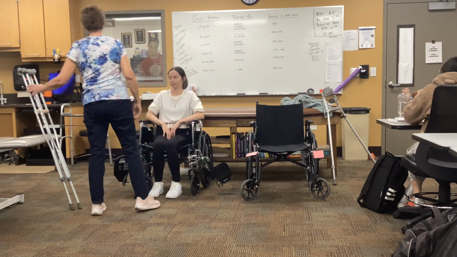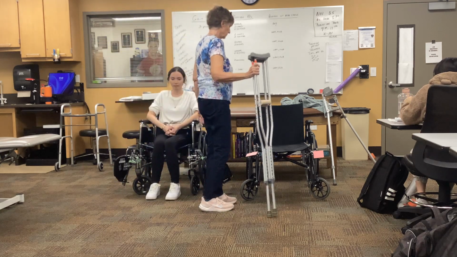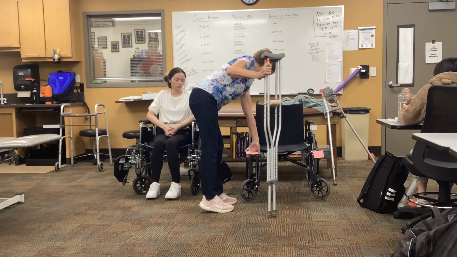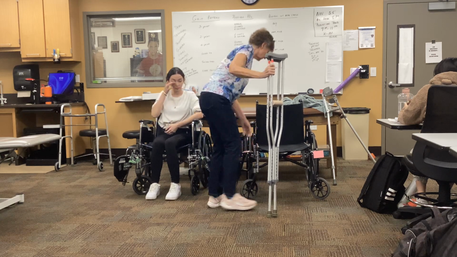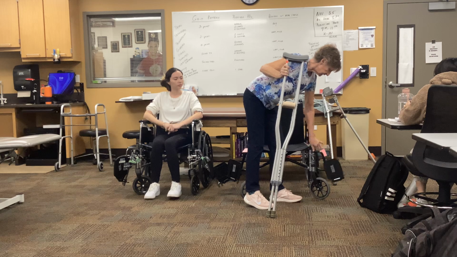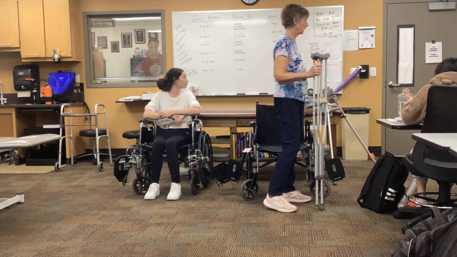All right, so we're going to start with swing 2 and swing through. Notice on both of those, it says 2 crutches. Only on swing 2 do we have walker.